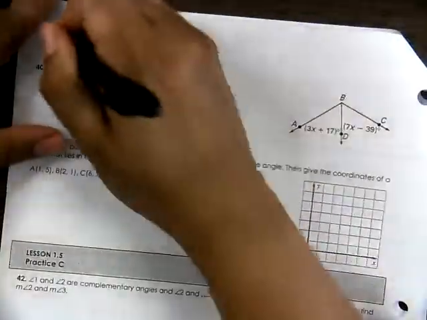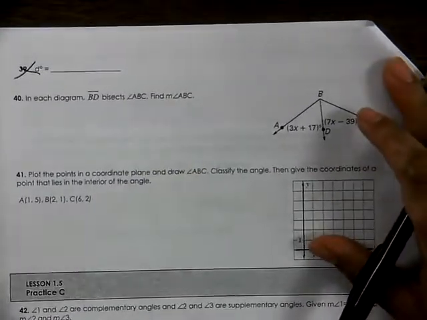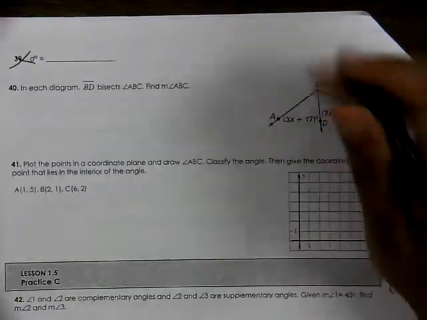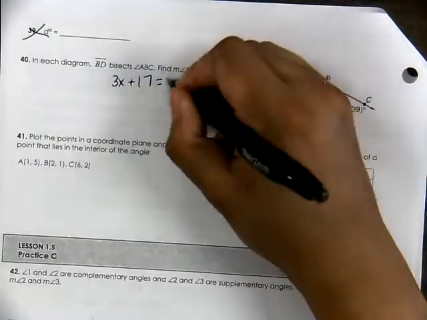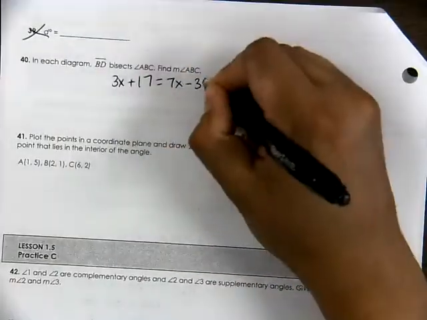More with angles that are bisected. I just did that one, so ignore that. So given this diagram, we're bisecting angle ABC, so then we know these are congruent, therefore equal, so let's set them equal and solve for x. So remember, only set them equal if you actually know they are equal.